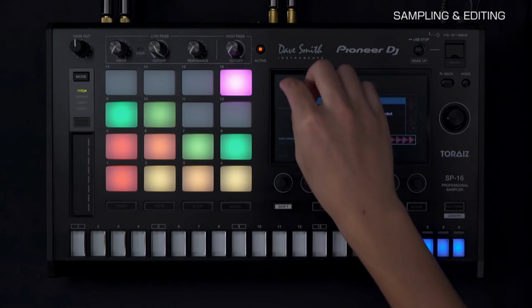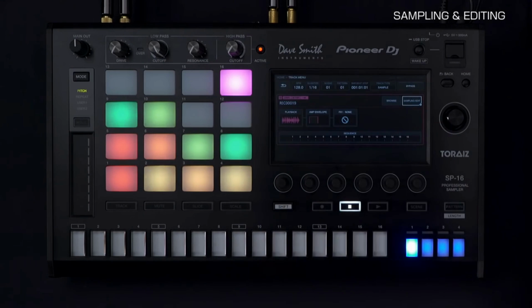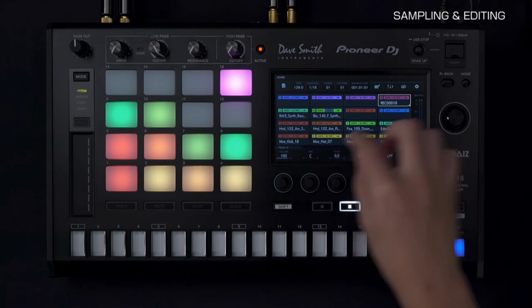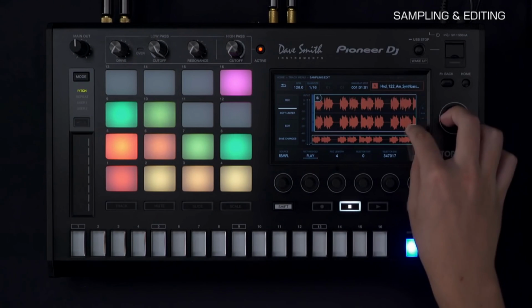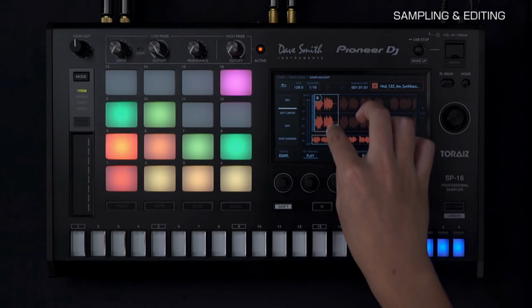You can also edit existing samples too. Select the track and enter the sampling edit screen. You can make changes to the sample and save them as new samples.